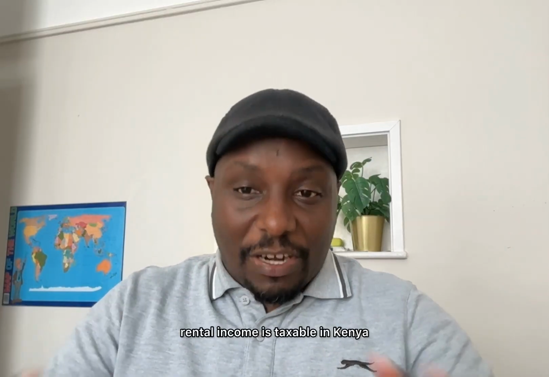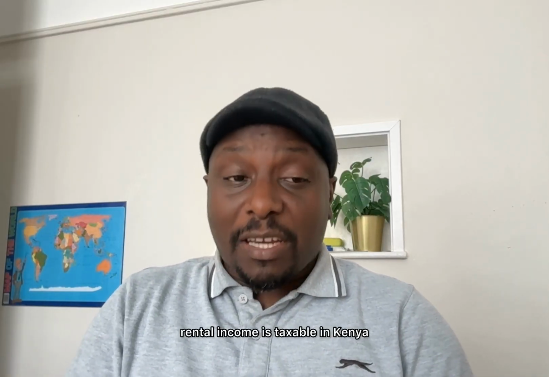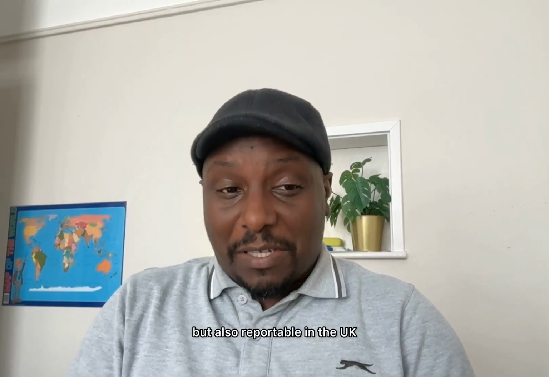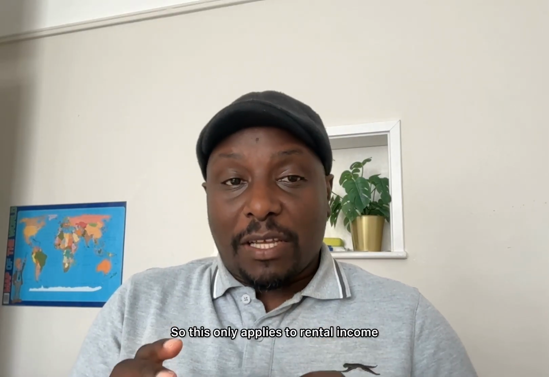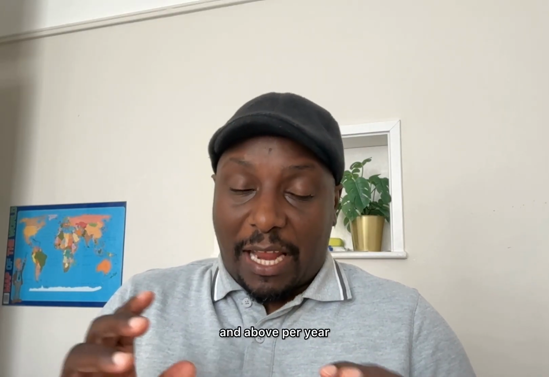So let's say this, your Kenyan rental income is taxable in Kenya, but also reportable in the UK. Remember we talked about VAT? This only applies to rental income that is 5 million shillings and above per year, and the property is commercial. So this is the caveat.